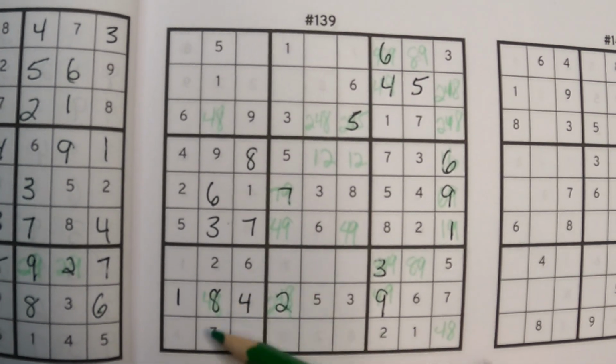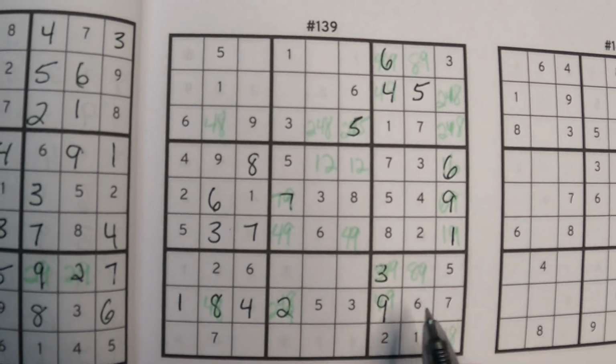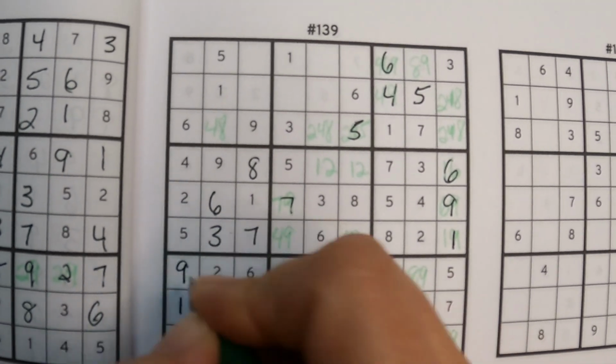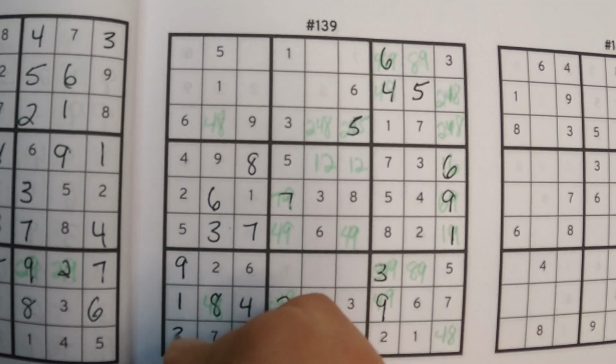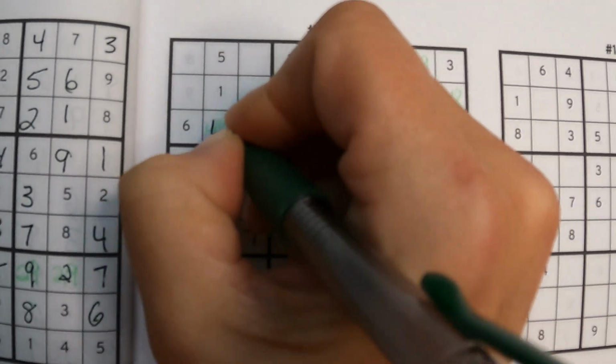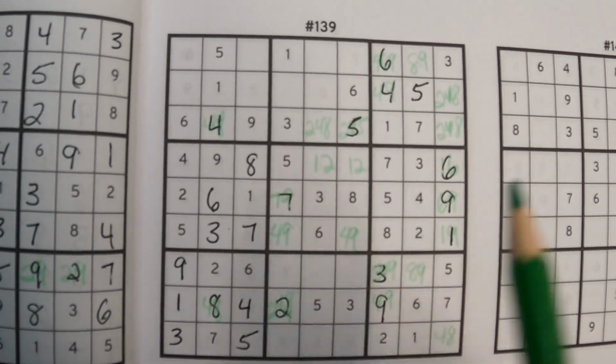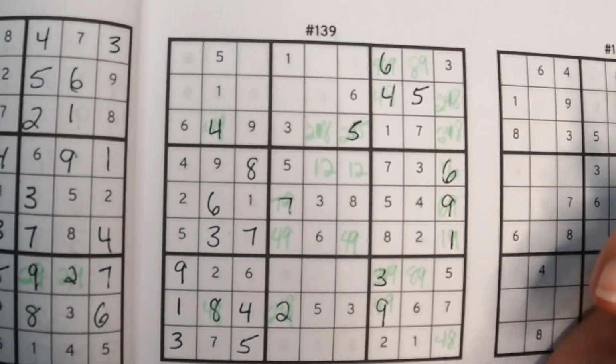Work on this box. We're missing 3, 5, and 9. We've got 3 and 5 here, so this is our 9. A 5 here, so 3, 5. Oh, this 8 makes this our 4. And then we can get rid of this 4.